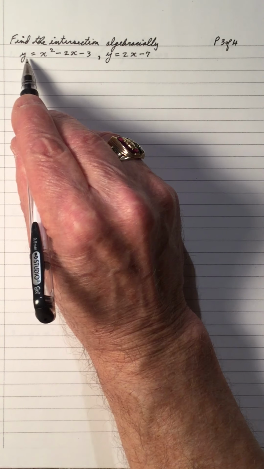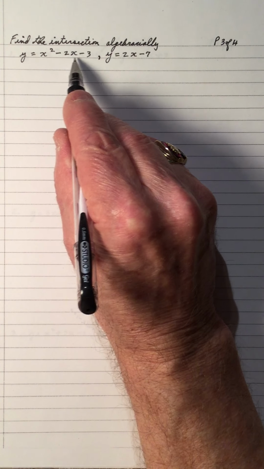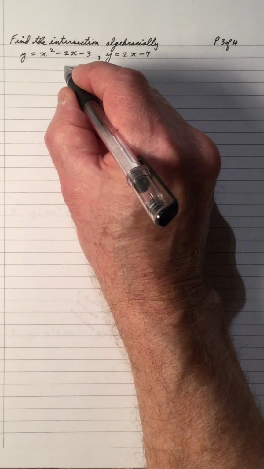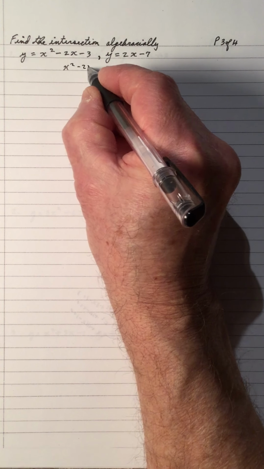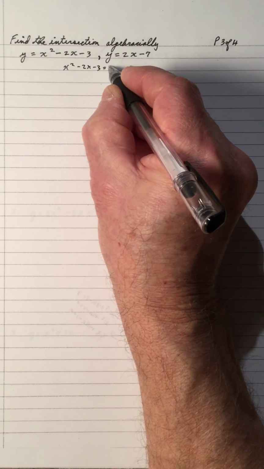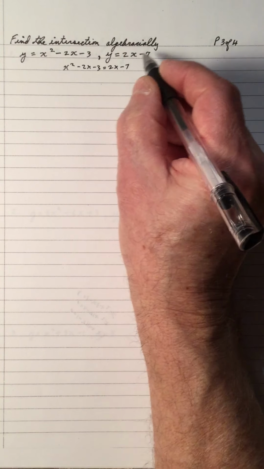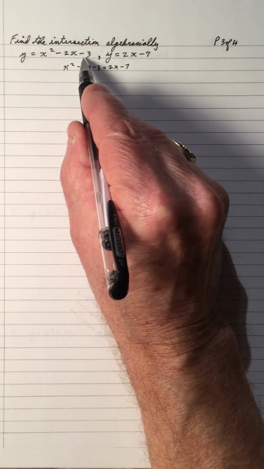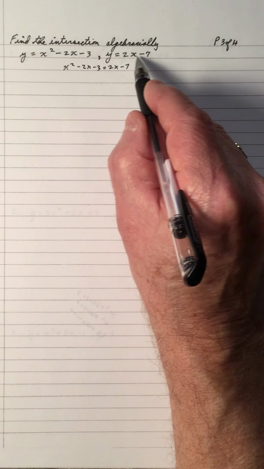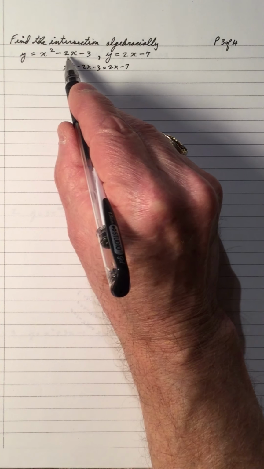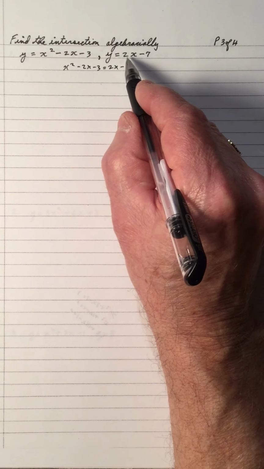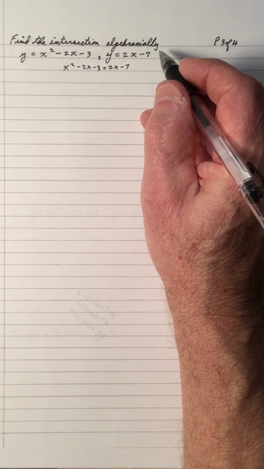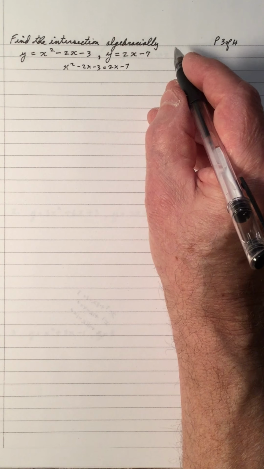If I have two equations, y equals x squared minus 2x minus 3, and y equals 2x minus 7, I let the two expressions equal each other. y is equal to this expression, and y is equal to this one. Therefore, x squared minus 2x minus 3 is equal to 2x minus 7, because they're both equal to y. That's the transitive property, or the substitution property.